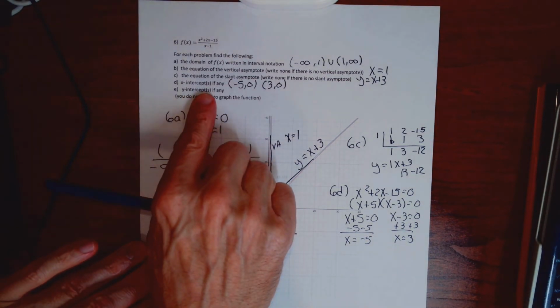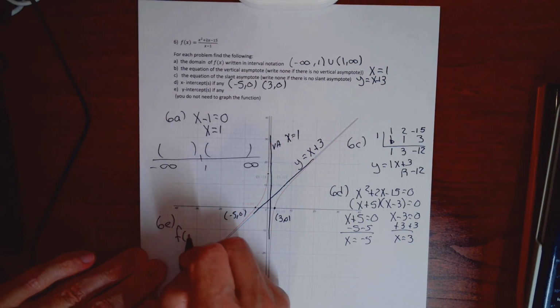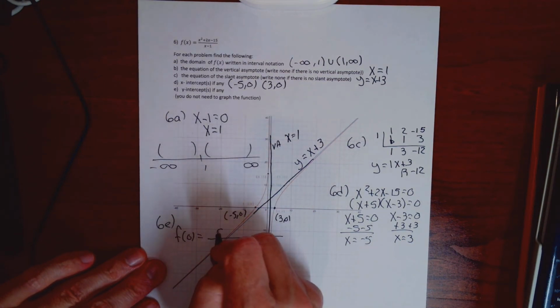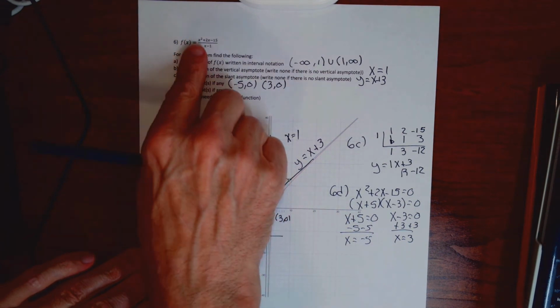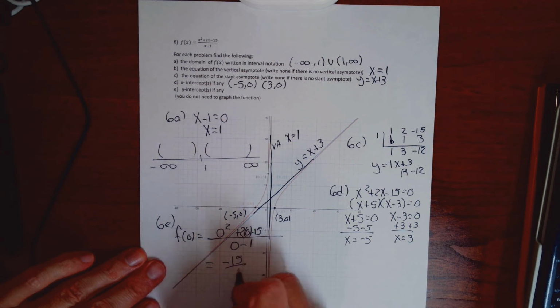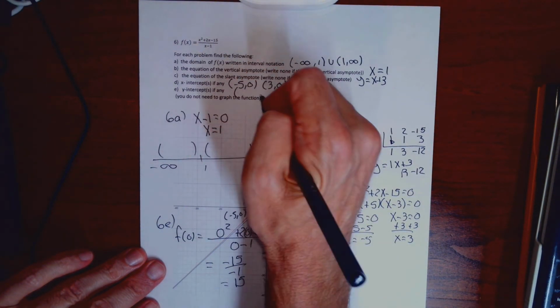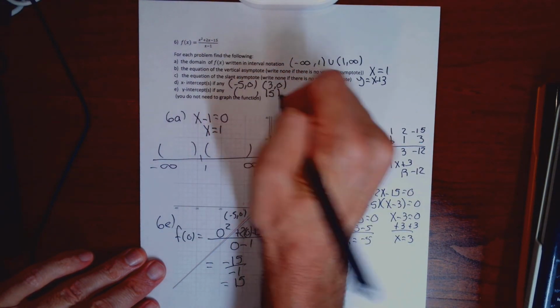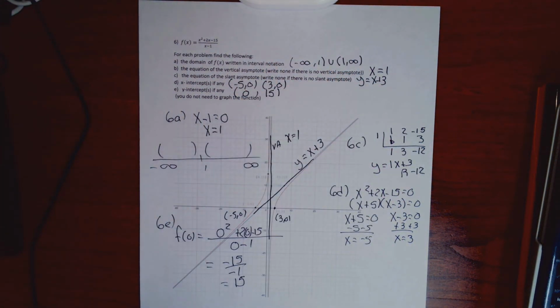And the y-intercept, I just plug in 0. So for 6e, I'm going to do f of 0 equals 0 squared plus 2 times 0 minus 15 over 0 minus 1, just plugging 0 in for everything. All the pieces that are zeroed out, they turn into 0. I'm left with minus 15 over minus 1, and that's positive 15. The y part of the y-intercept is going to be 15, and every y-intercept, the x part is 0.